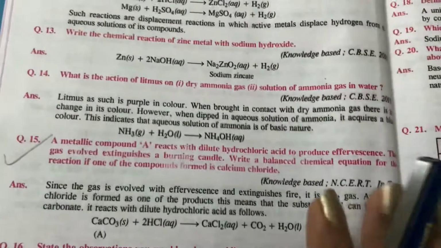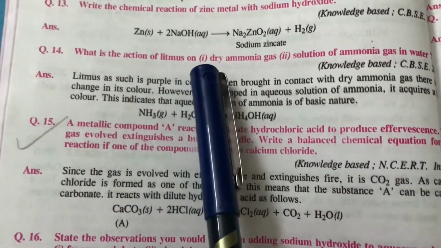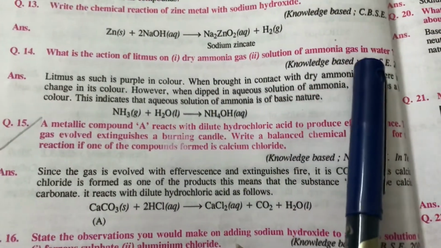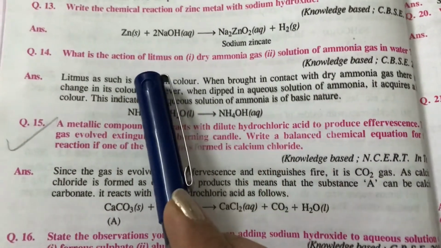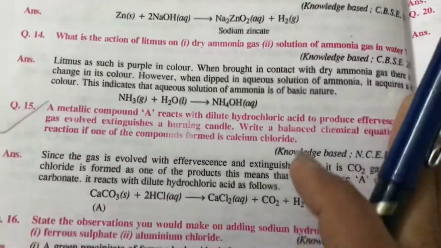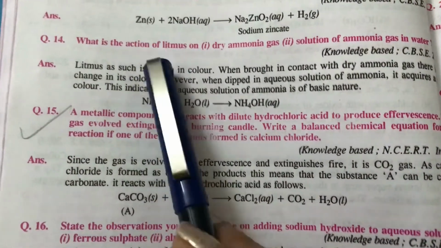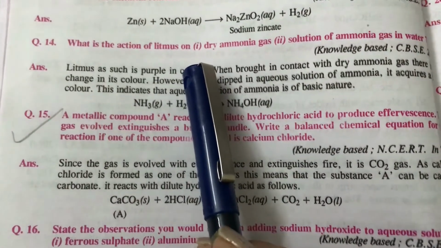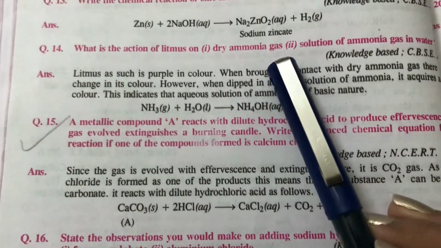See students, here is question number 14. What is the action of litmus on dry ammonia gas and solution of ammonia gas in water? Students, before solving it, first of all you have to think about it because it is a knowledge based question, and this question came in CBSE 2016 exams. First of all, you have to think about litmus paper: which color it gives, when it gives blue and when it gives red. And then you have to know what is the nature of ammonia, NH3.